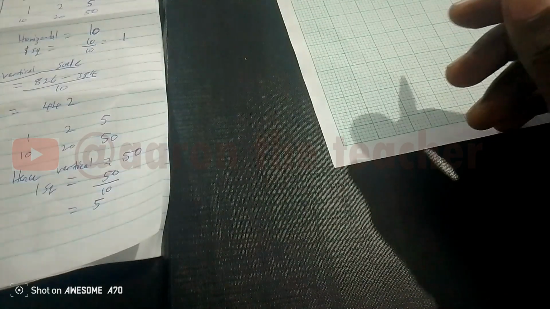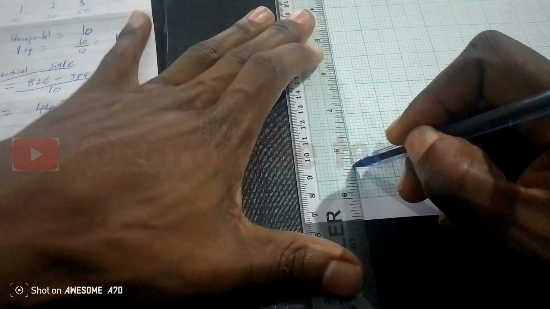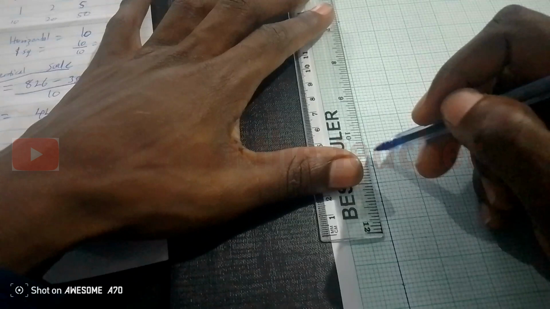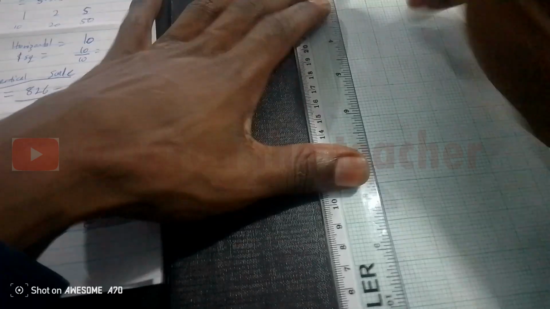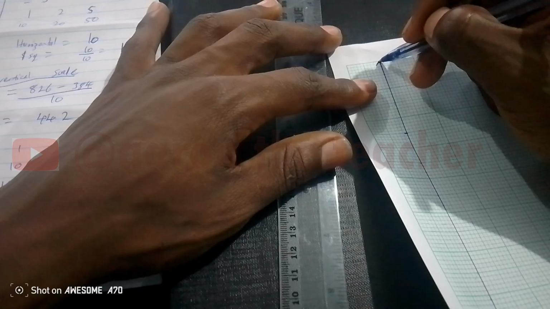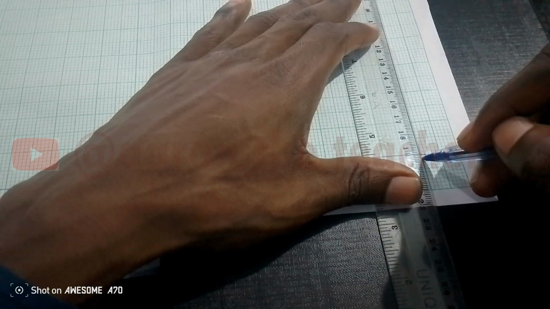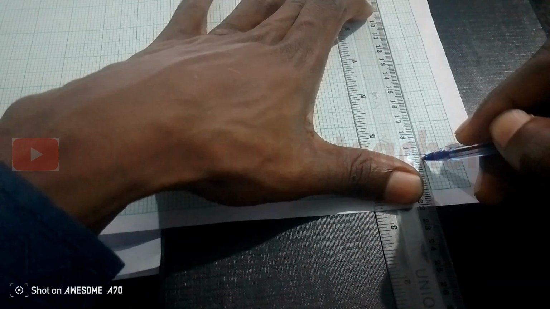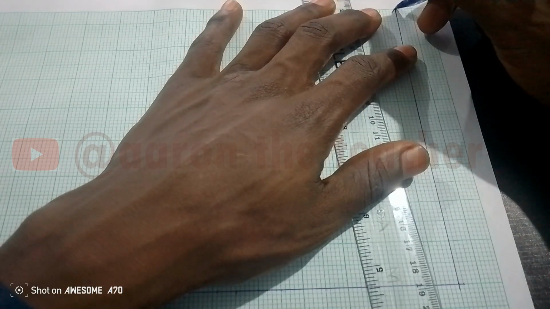Let me first mark, and I begin at this point. My lines will run up to there, and then I clearly indicate the arrow. The arrow shouldn't pass, and it shouldn't be halfway. It should be exactly at that point. Then also here, I take it like this, and likewise I also make the arrow like this.